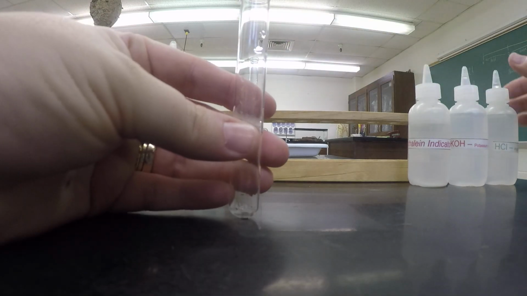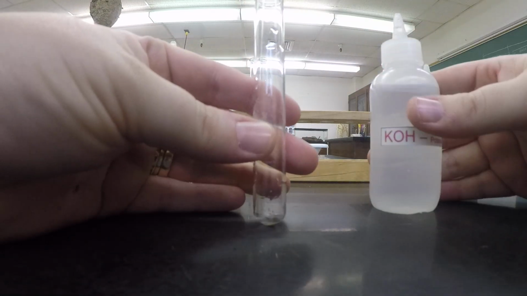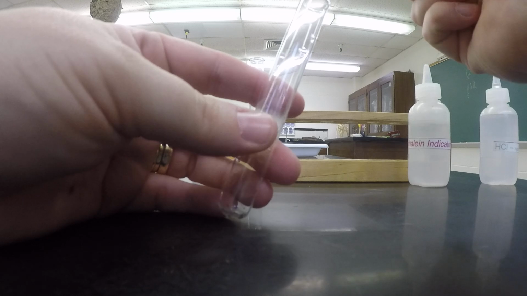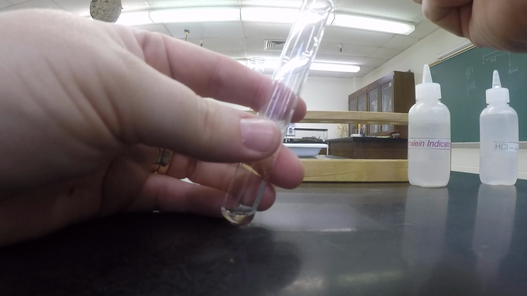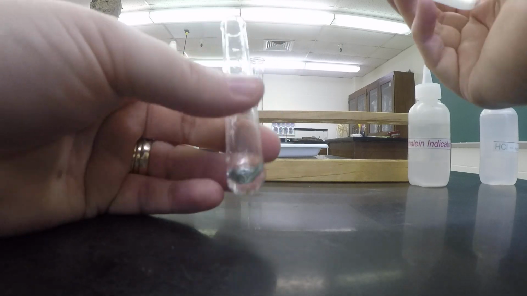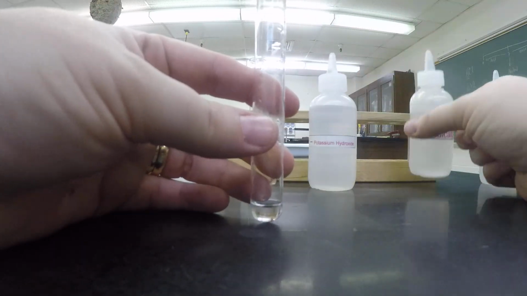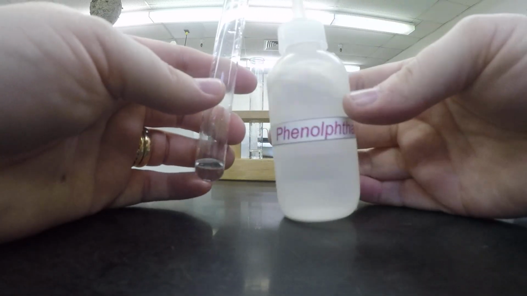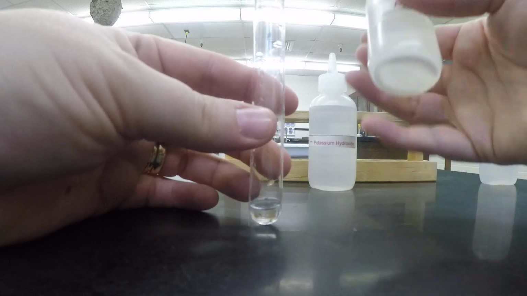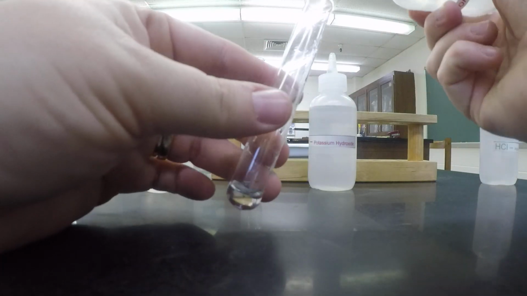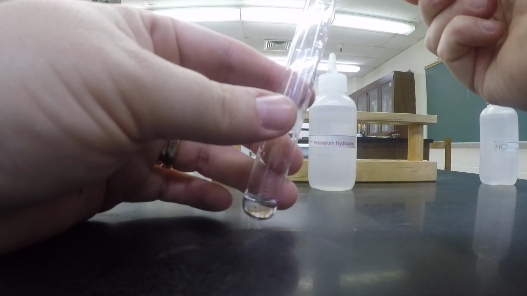Our next part, we're going to do this with a chemically made pH indicator. So I'm going to start with 10 drops of potassium hydroxide. 2, 3, 4, 5, 6, 7, 8, 9, 10. Whoops, one to grow on. Okay, and I'm going to add, this is called phenolphthalein. Okay, so this is a chemically made pH indicator. Cabbage, naturally made.